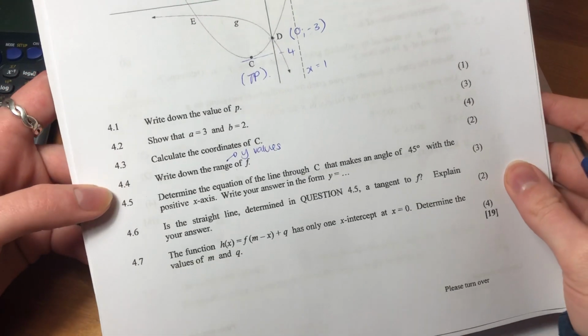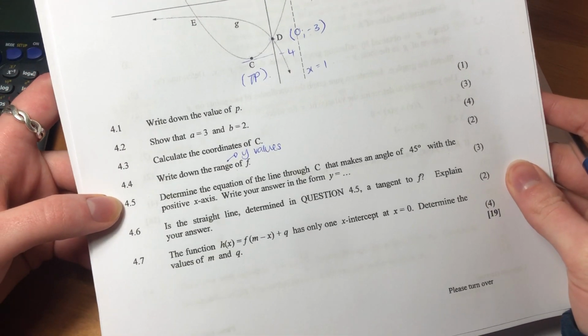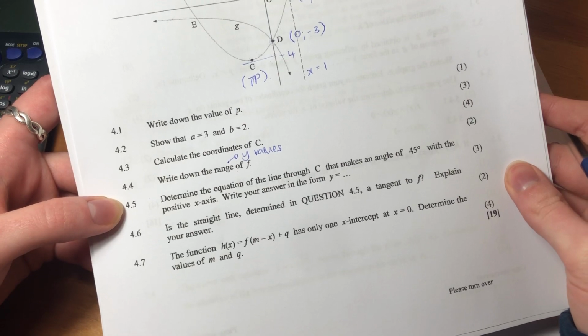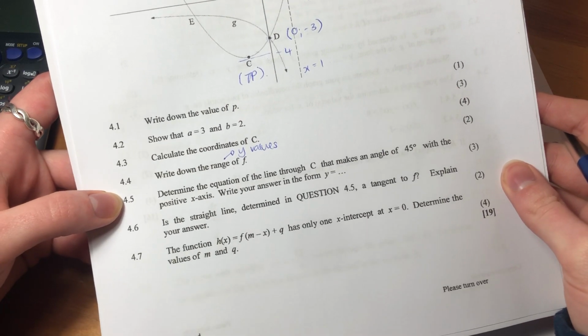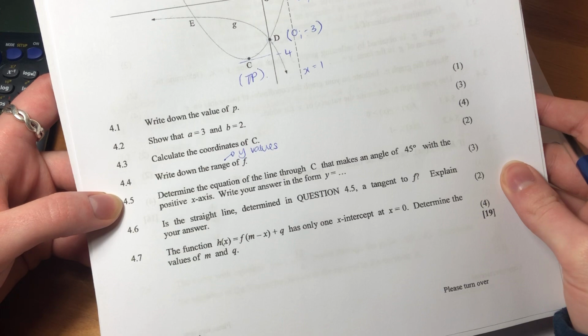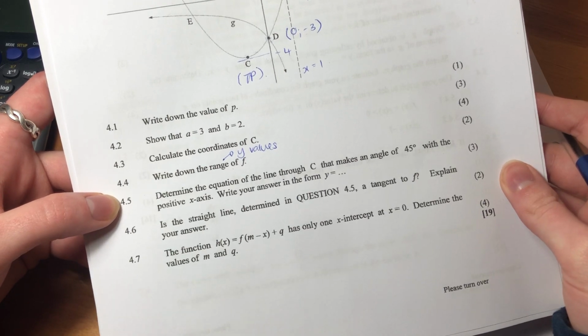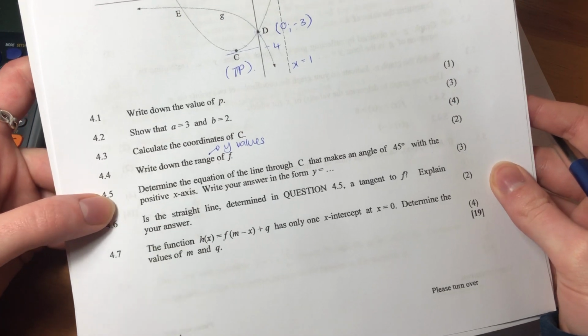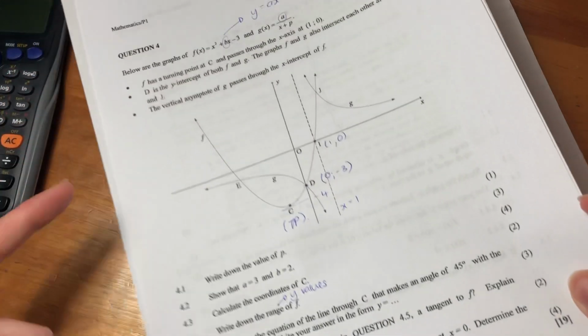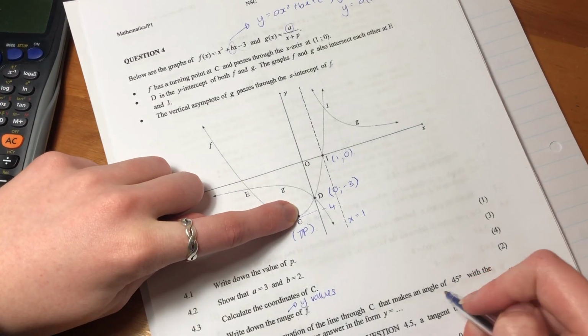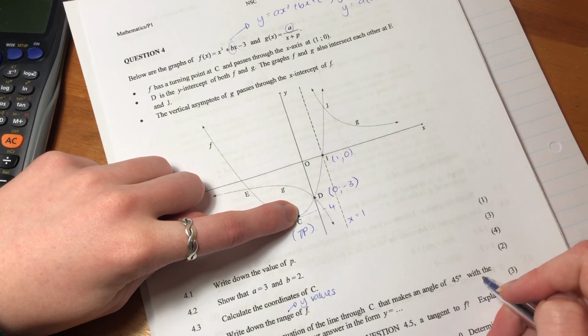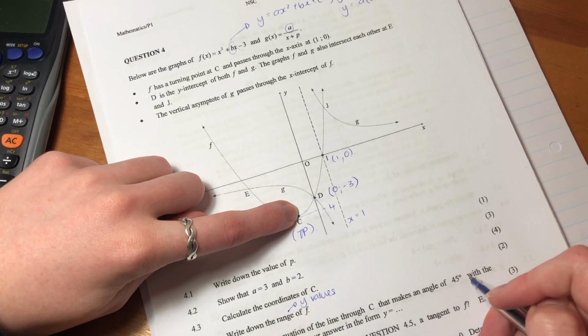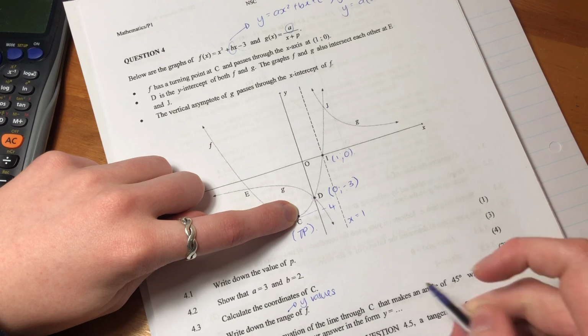Now we're going on to 4.5. Now 4.5 is an interesting one because it starts introducing a bit of trig. When you hear the word trig, you might be like, oh no, that's the worst. But it's not too bad. So 4.5 says, determine the equation of the line through C that makes an angle of 45 degrees with the positive x-axis. That's important.